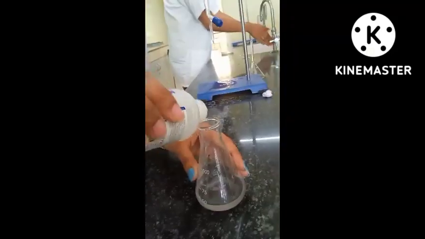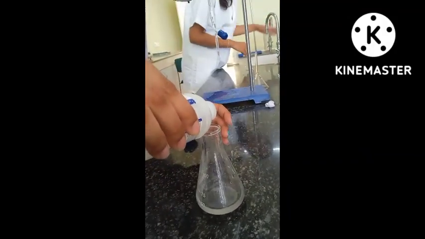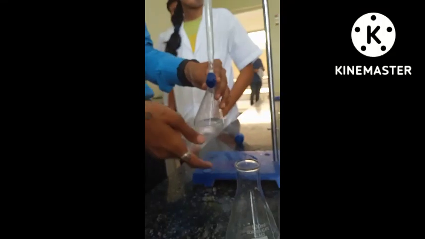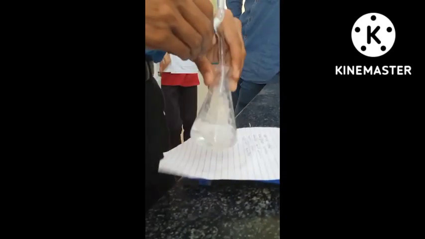So this is phenolphthalein as indicator, and we had added some drops of phenolphthalein in the oxalic acid. Here you can see that no reaction is there, no pink color is there. As we all know, indicator doesn't react with the acid. That's why it is colorless.